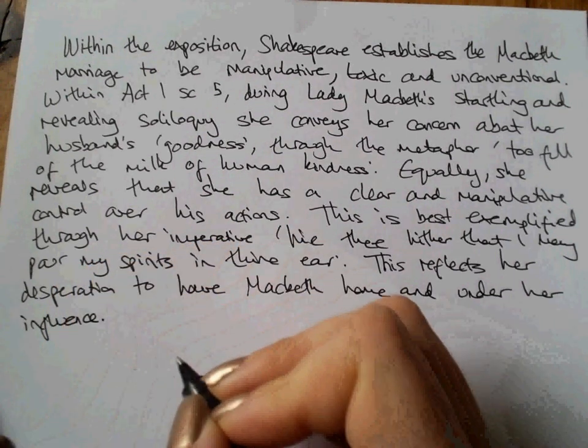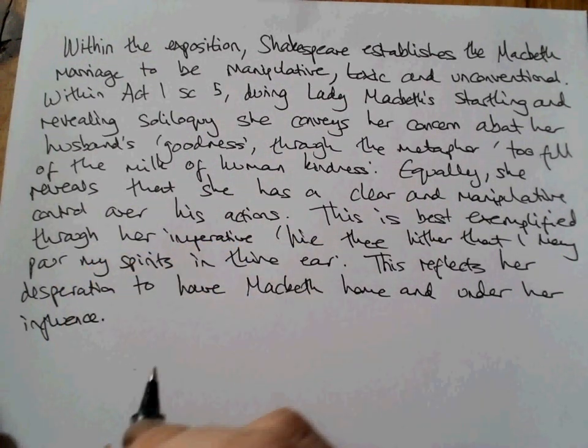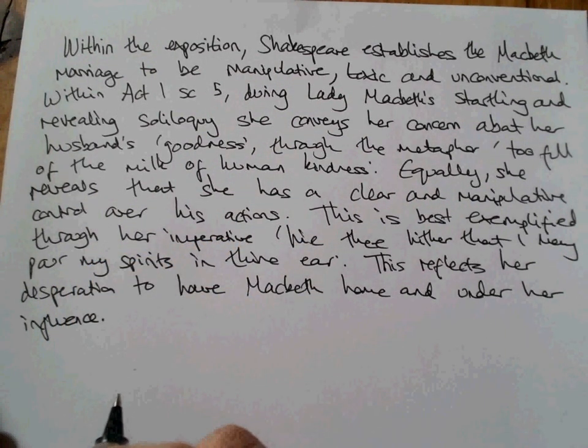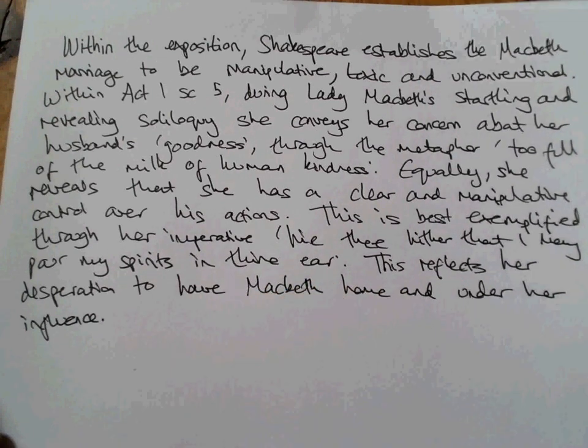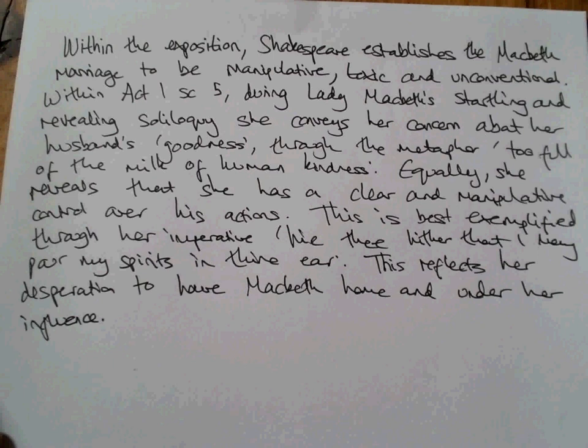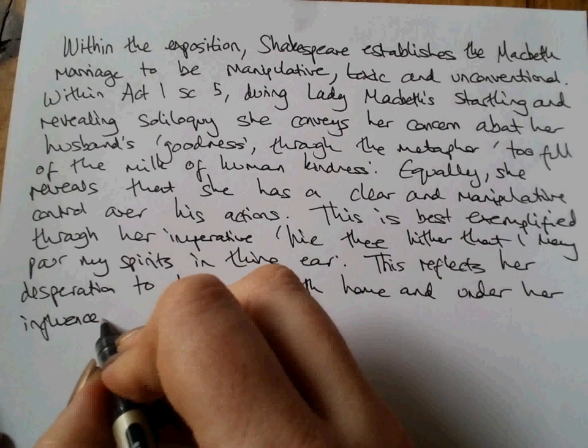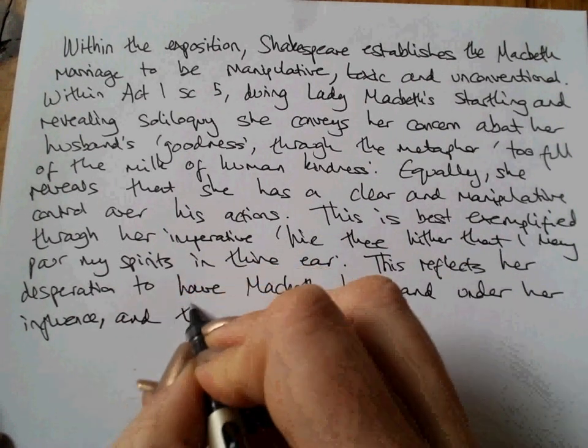Because let's zoom in, and I'm sure when you've looked at this before, you've thought about the word spirits and what that connotes.